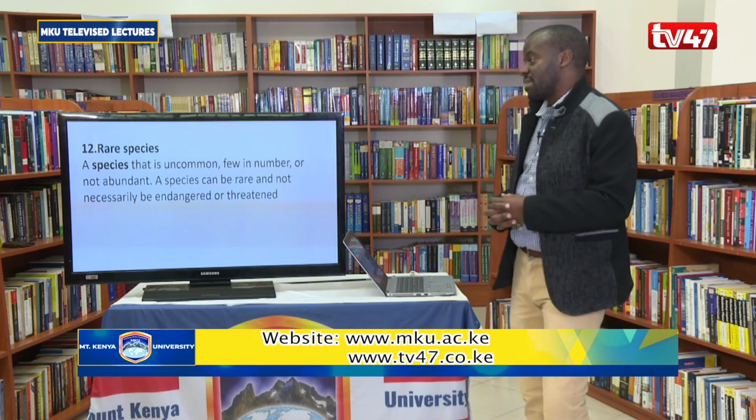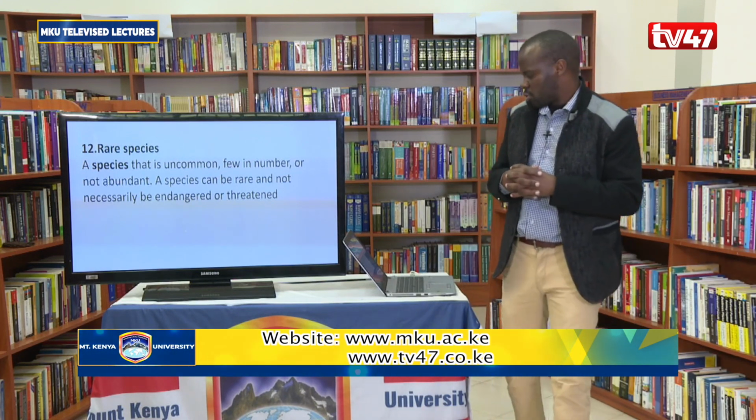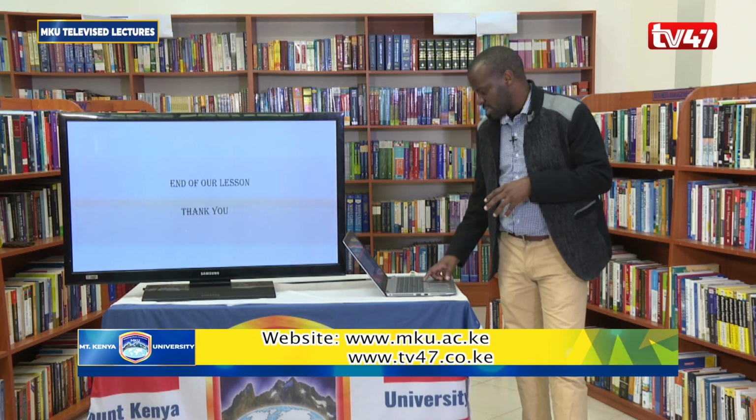And then you have rare species. Now these are normally uncommon. The numbers are few, meaning that they're not very abundant. However, this situation of low numbers and them being scarce normally puts them under high risk. So those are the categories.